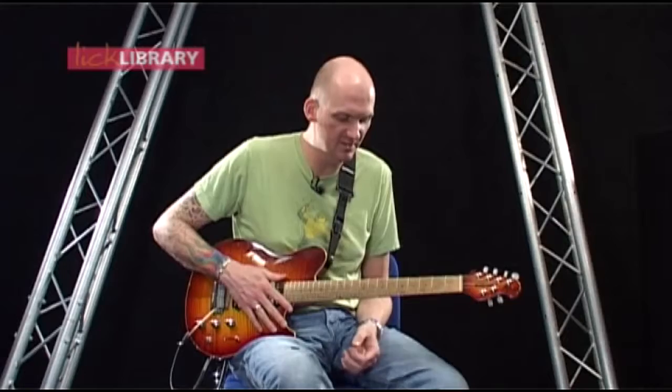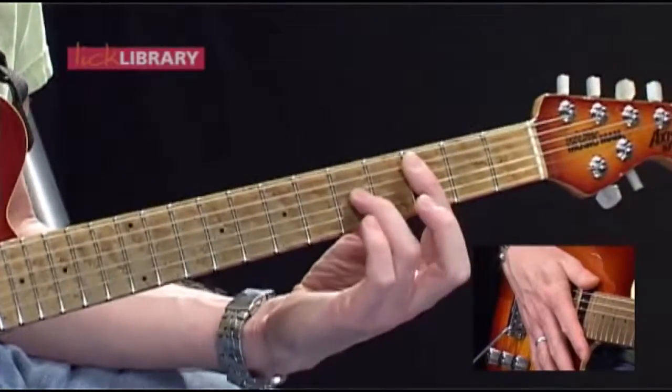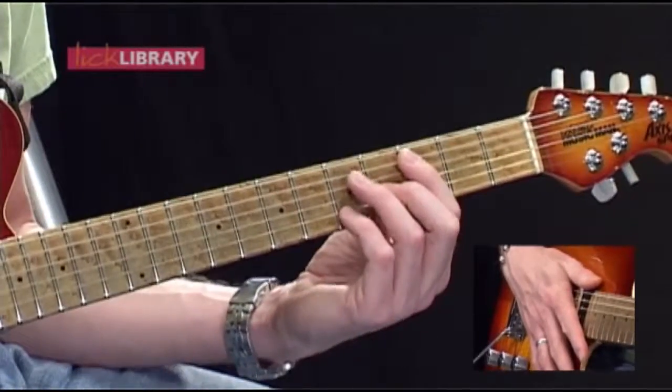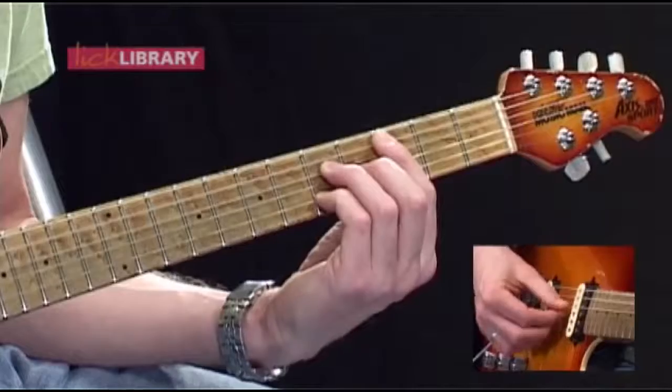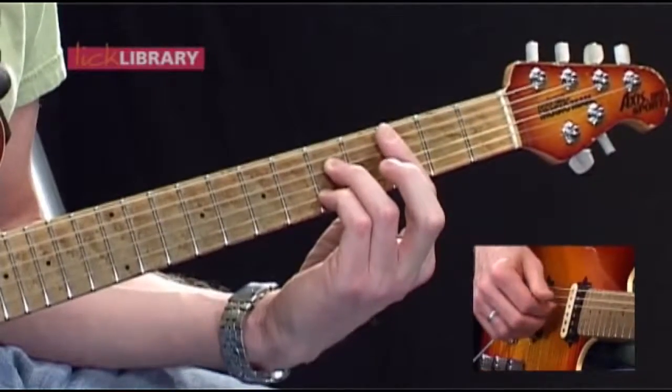Okay, the next one is going to be C major 7th around an A shape, bar across the 3rd fret, play from the A string that is, play 5th fret D, 4th fret G, 5th fret B. Get rid of your 2nd finger, that gives you dominant 7th.